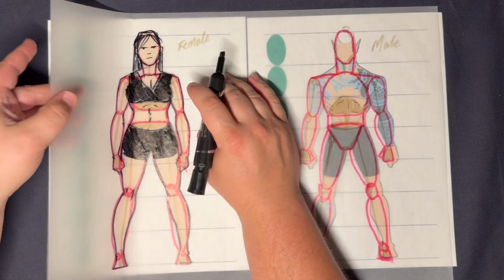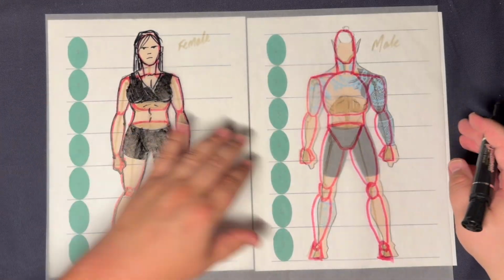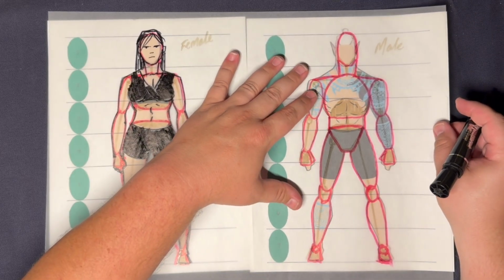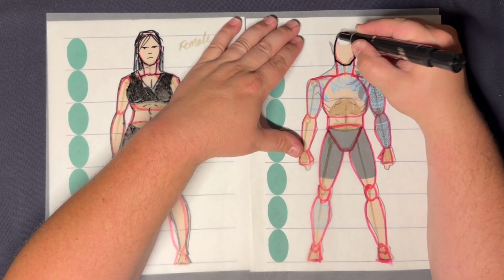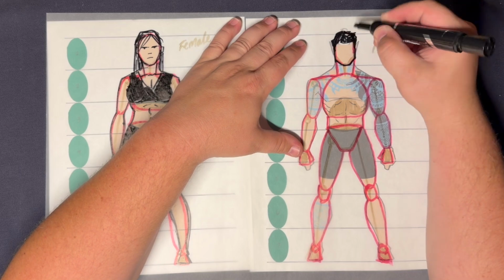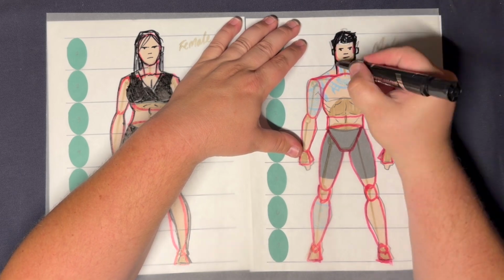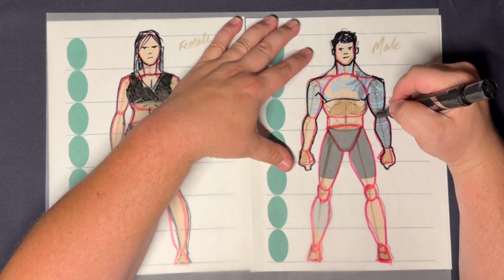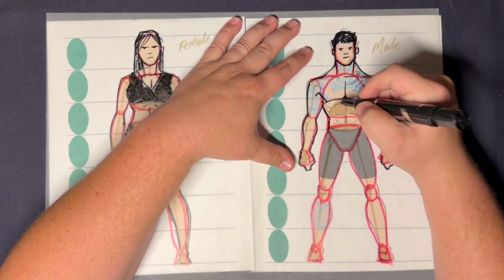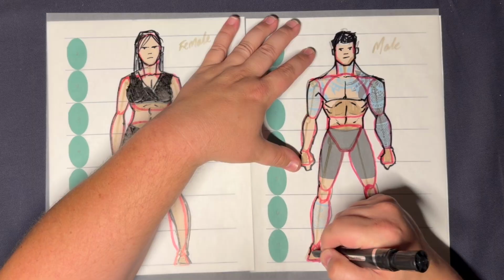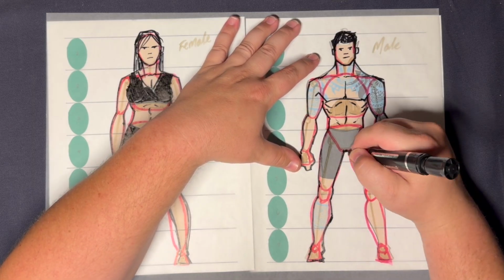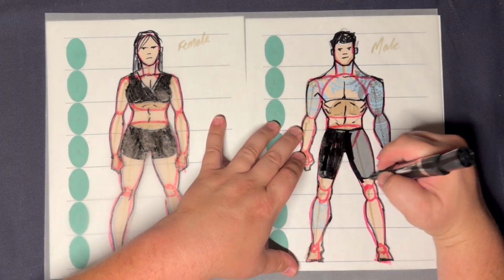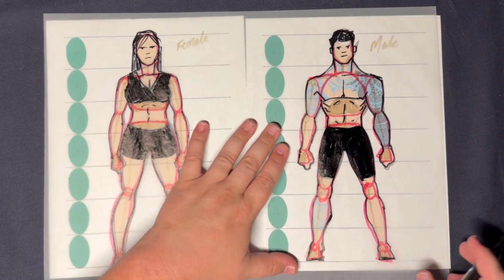Here's our finished overlapping female drawing. I'm going to do the same exact process now with the male. And with that, we've got our finished male.